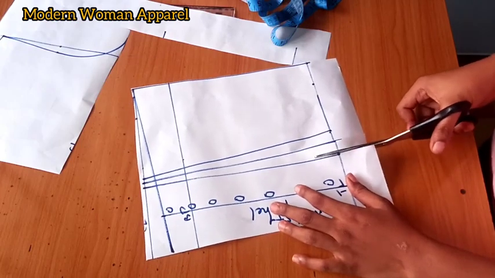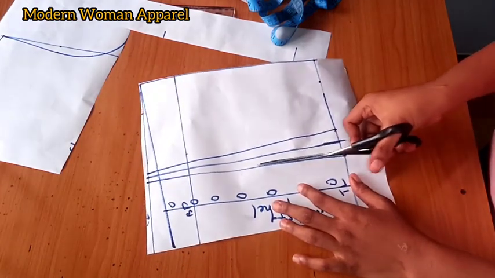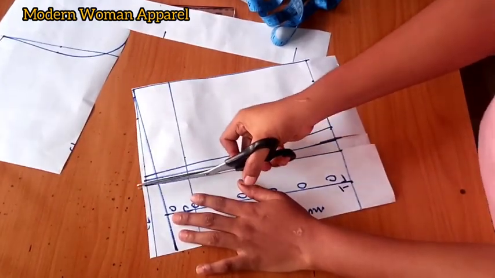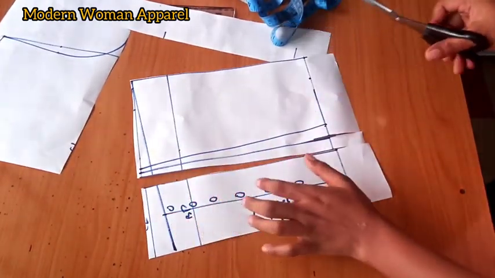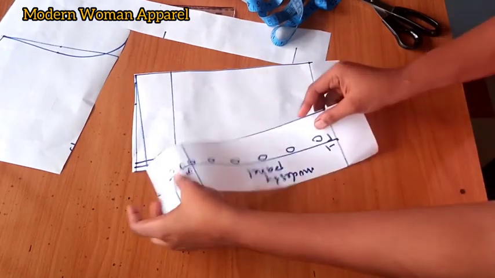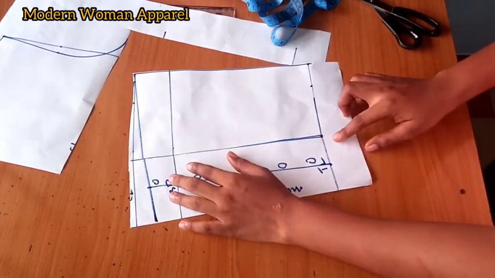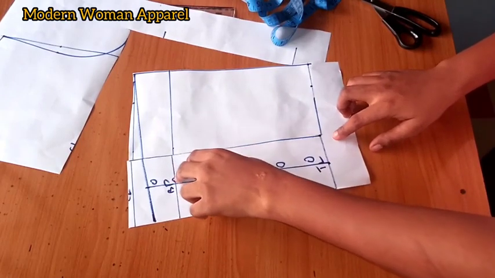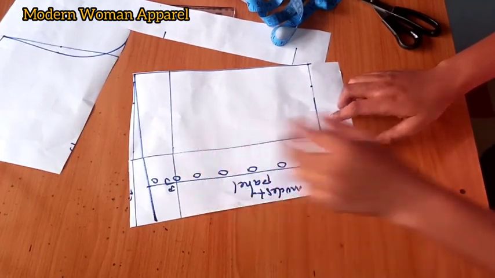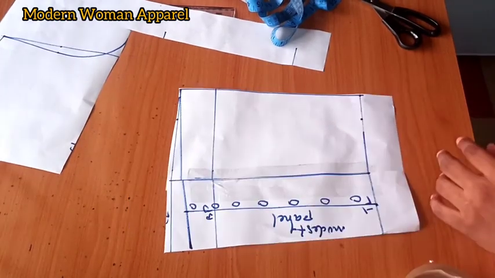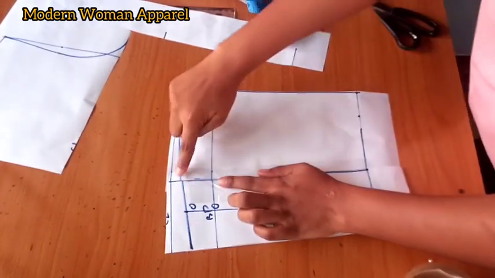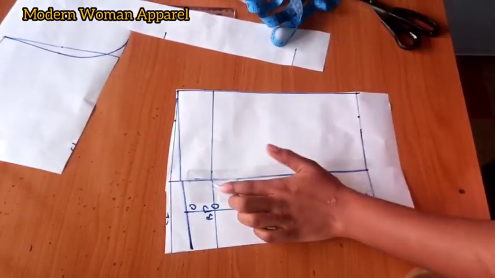So sorry, this is the right part to cut out, not the center part. Please, you are cutting through one of the dart lines and not on the center line. After that, carry this part here and place it on the last dart line like this, not on the center line. Please place it like this, then you tape. After taping, you notice that these two lines here are no longer meeting.